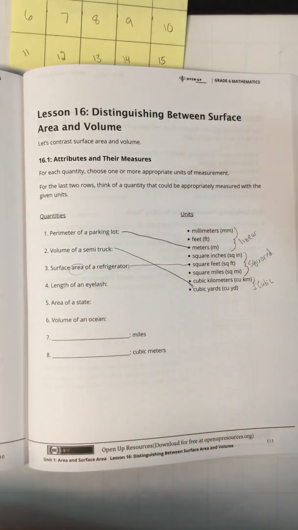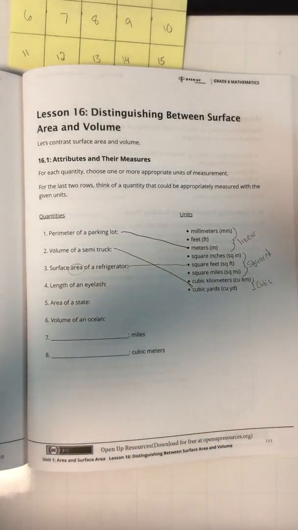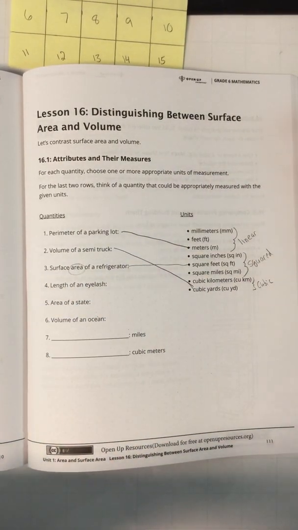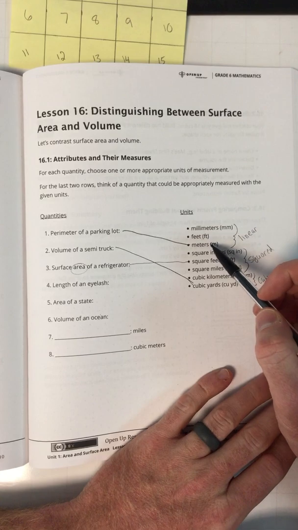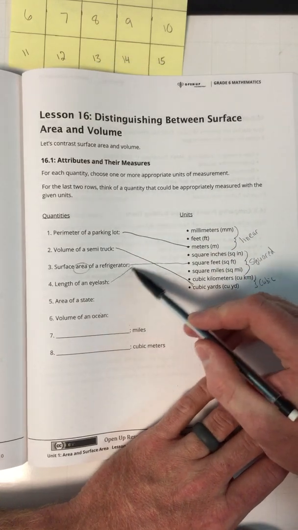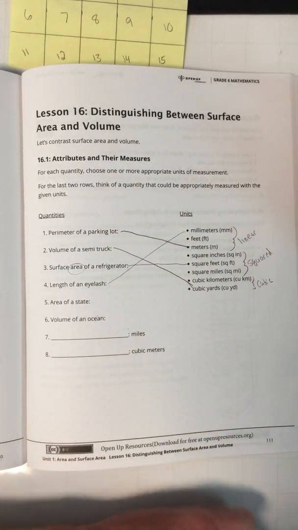All right, next we have the length of an eyelash. So an eyelash is a straight line. That's going to be a linear measurement, and an eyelash is fairly short. So feet is going to be way too long. Meters is way too long. So we're going to use millimeters.